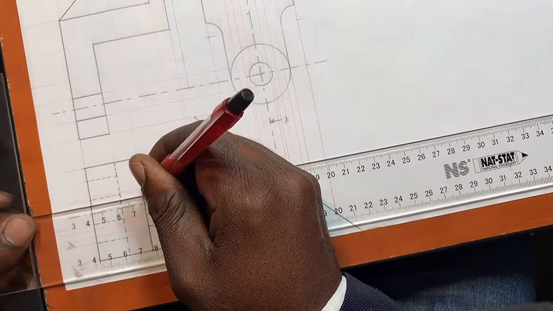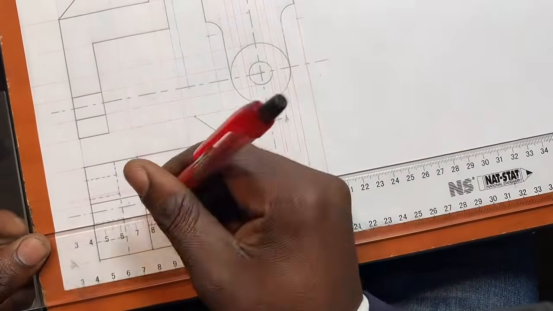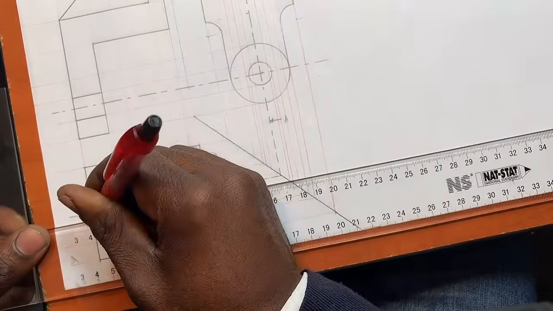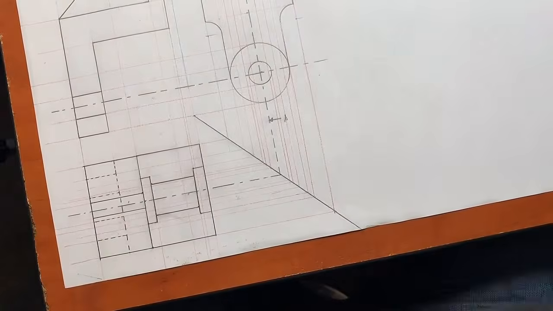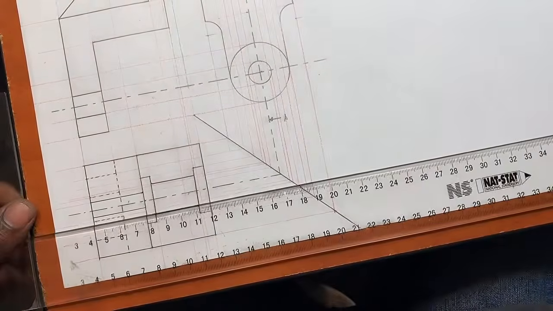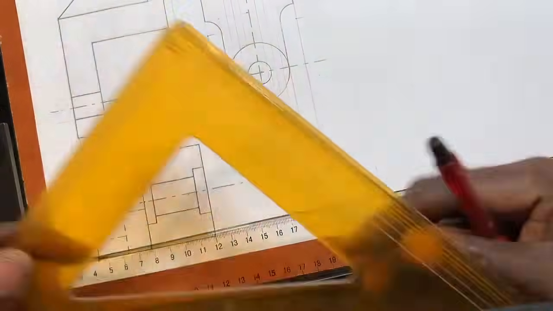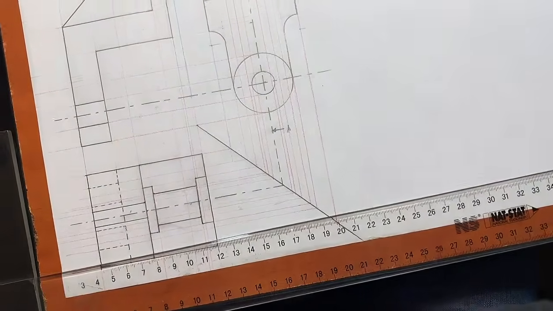From here till right there. One. So then we have to section. Where's my 45? So we have to section. So remember that this is not an assembled drawing.